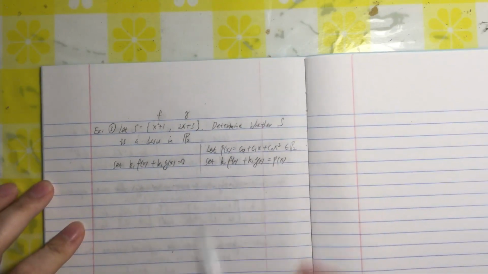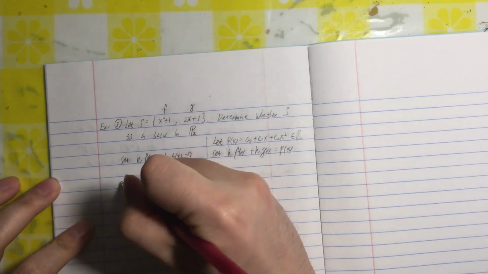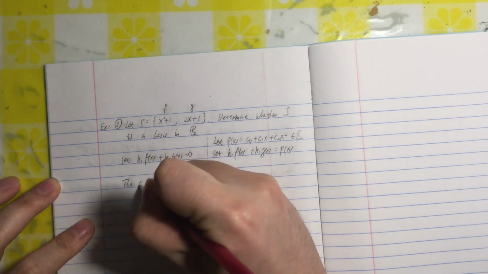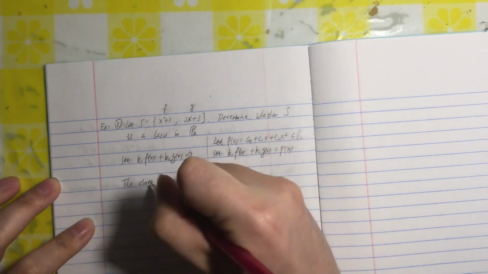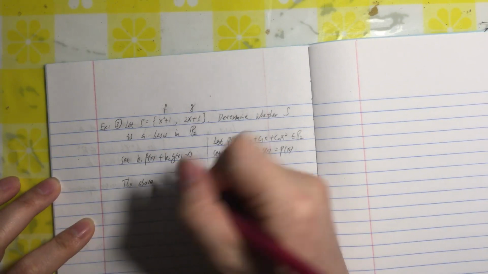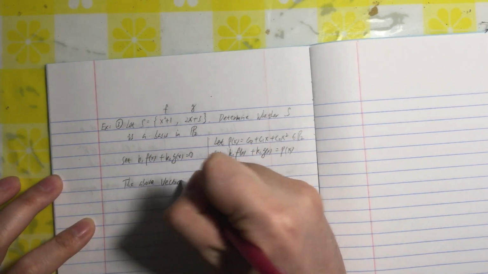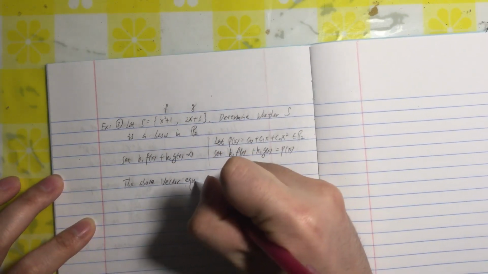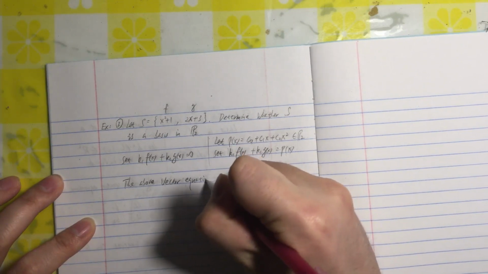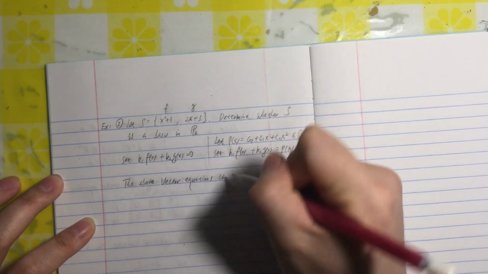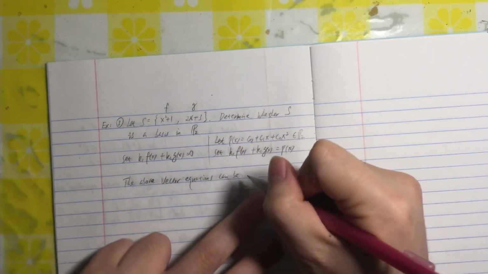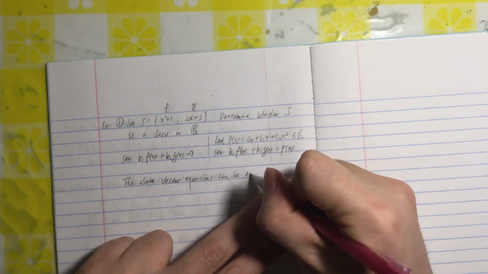Next, we can rewrite both vector equations using augmented matrices. The above vector equations can be expressed by the following augmented matrices.